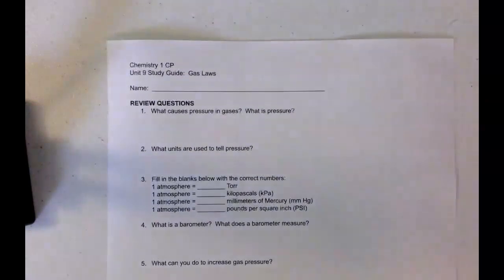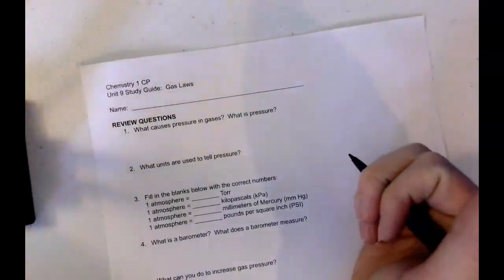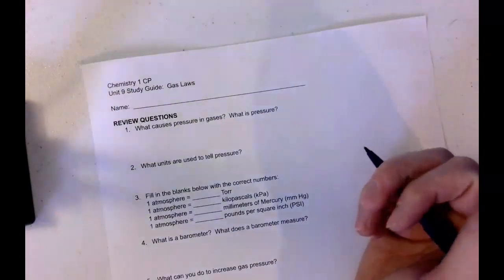Alright, so, like I said, I'm going to do the first set of questions, and there's about 15 questions. Now the biggest question of all is, which color do I pick? Oh, I really like this one. It's a dark blue. Alright, so what causes pressure in gases? What is pressure? Pressure is caused by the collisions.